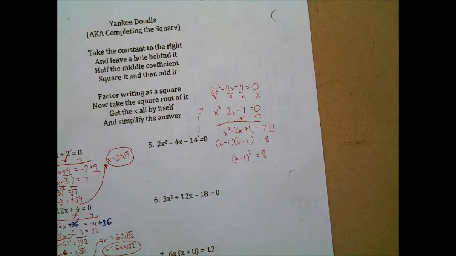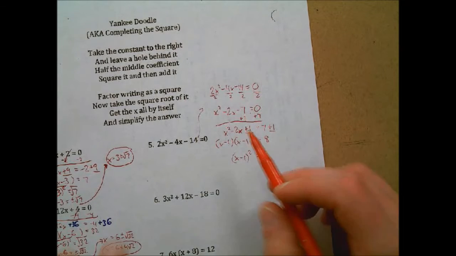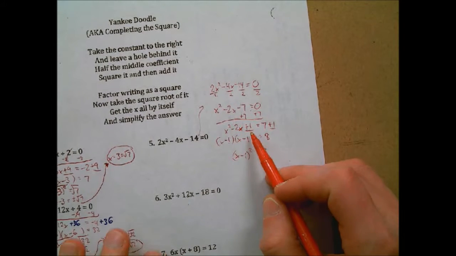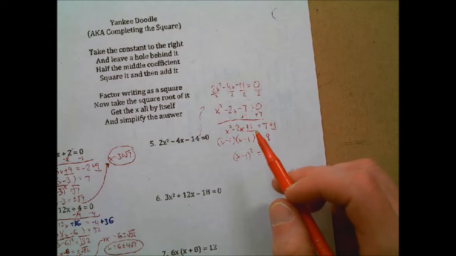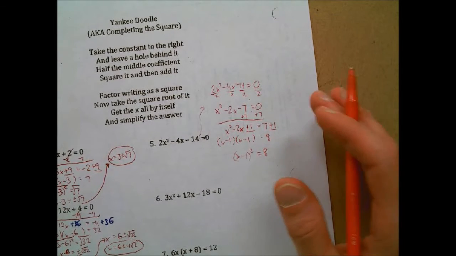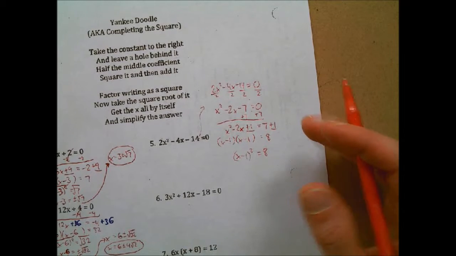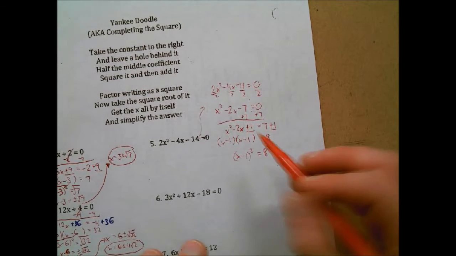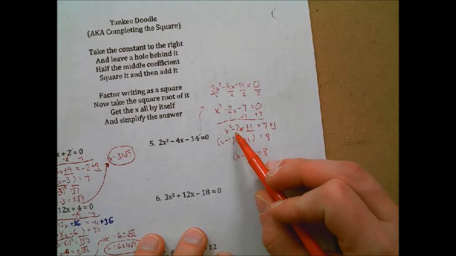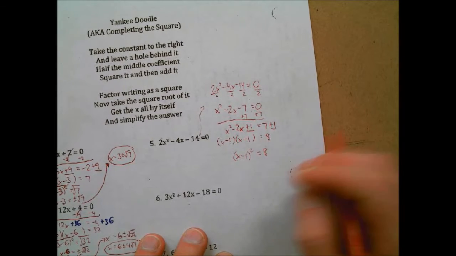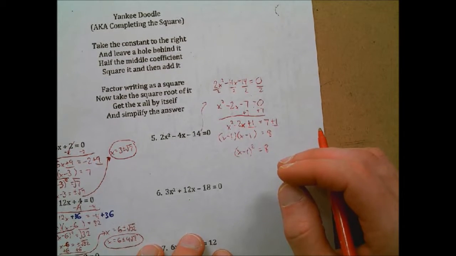Question, Grace? So you got 1, just to clarify, because you cut 2 in half and square it. Yeah, the number that you add to complete the square, everybody, will always be half the middle term, and you square it. So half of negative 2 is negative 1. Squared is positive 1. Add 1, add 1. That's it.